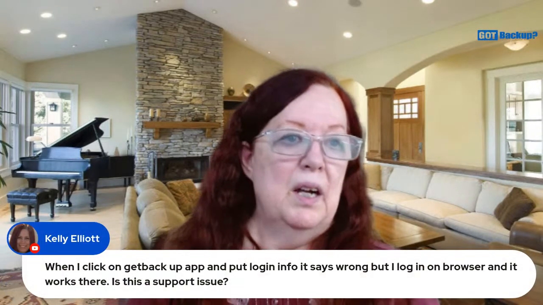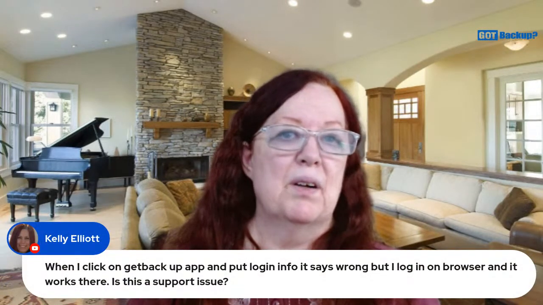Are you talking about when you're trying to add something to your sync? Because it should let you. It should actually be there. We'll add you here. It should actually be there automatically.